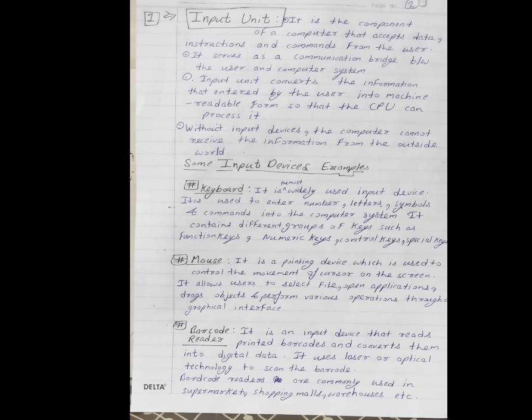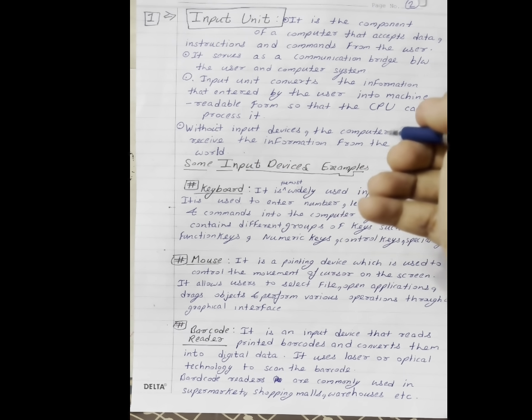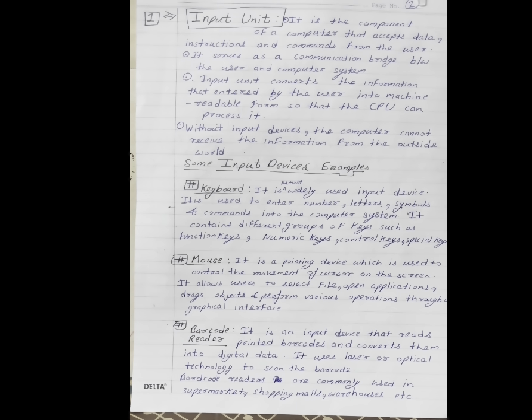Without input devices, the computer cannot receive information from the outside world. Some examples of input devices are keyboard, mouse, barcode scanner, etc.